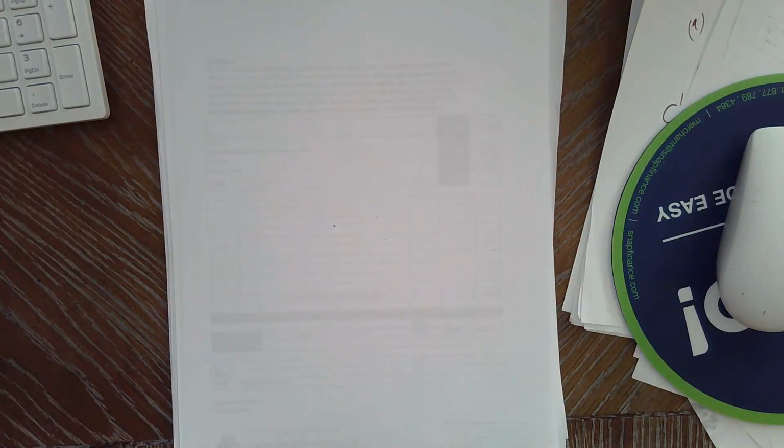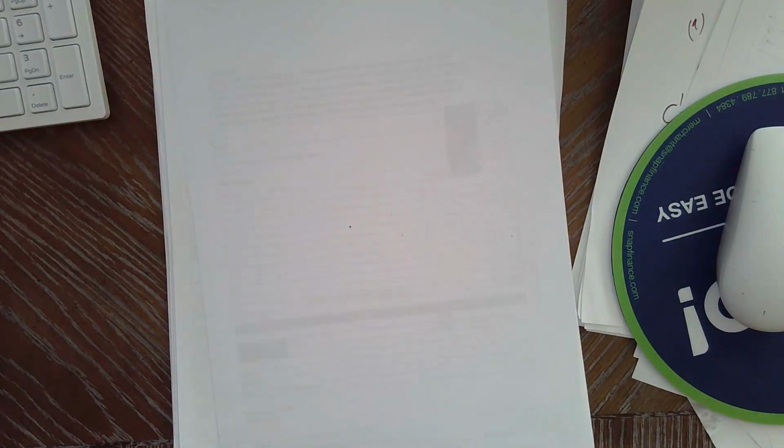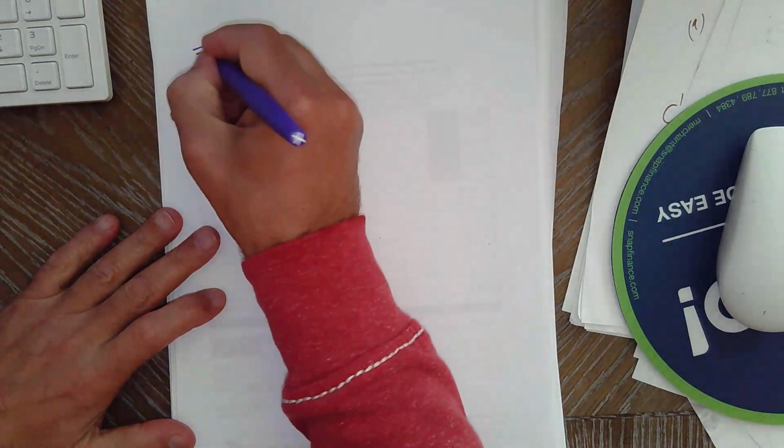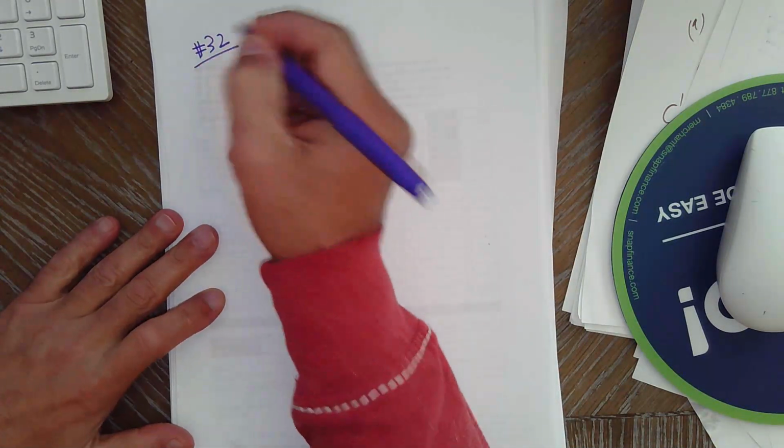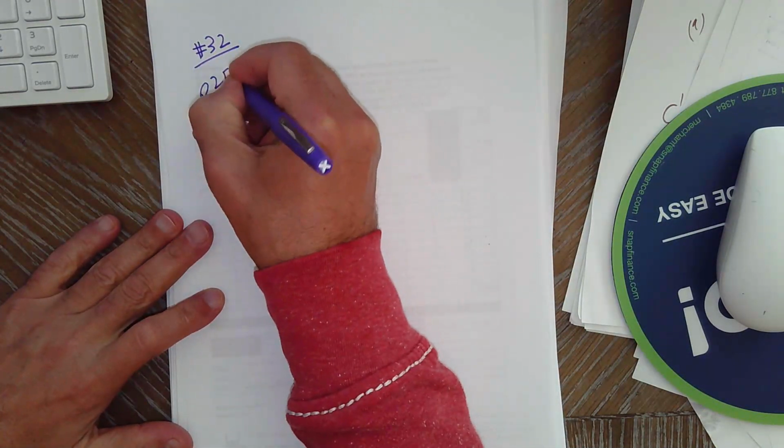Okay, so this is the second part of 0.9. I just decided to do a couple more examples to give you more variety on related rates. Number 32 is 253.